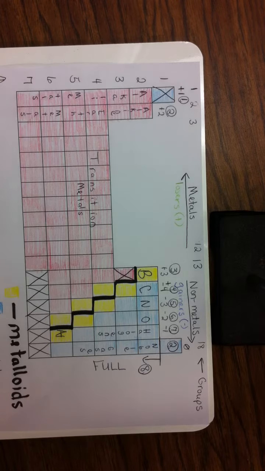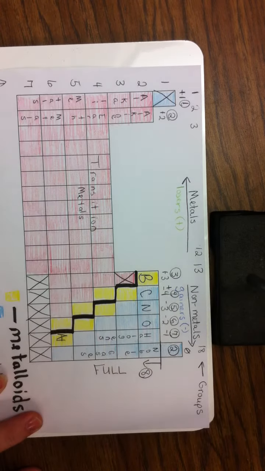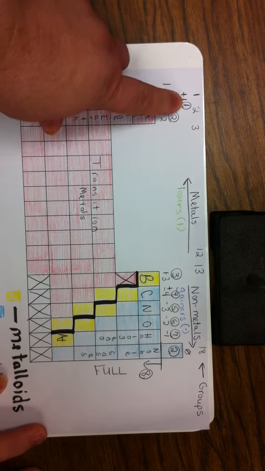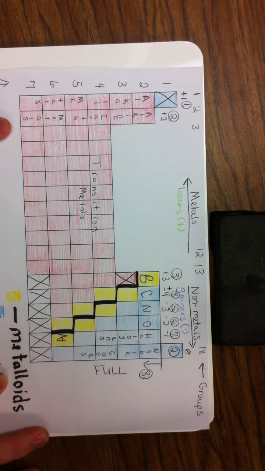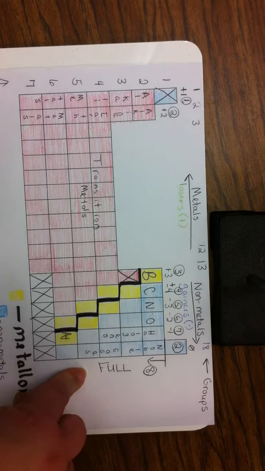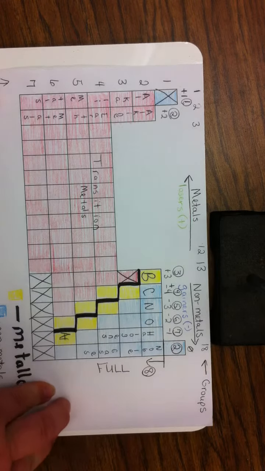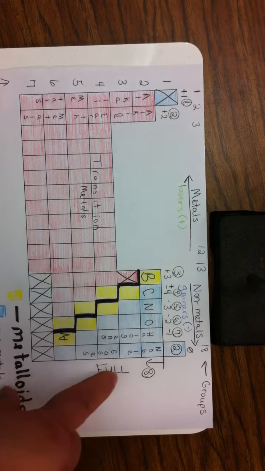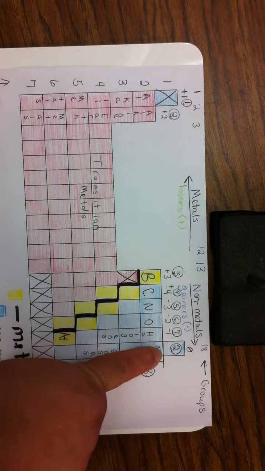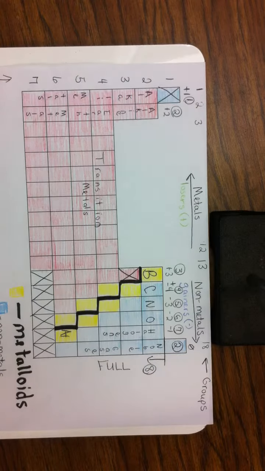When you look at this, hopefully you notice that I have some numbers circled. That's our number of valence electrons. Everybody in group 1 has 1 valence electron. Everybody in group 2 has 2, and so on and so forth. When I get to this last group, 18, group 18 has a full outer shell of electrons. Helium, however, is only full with 2. Everybody else will have 8.